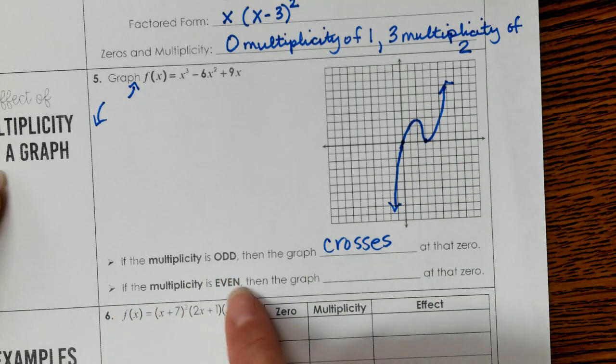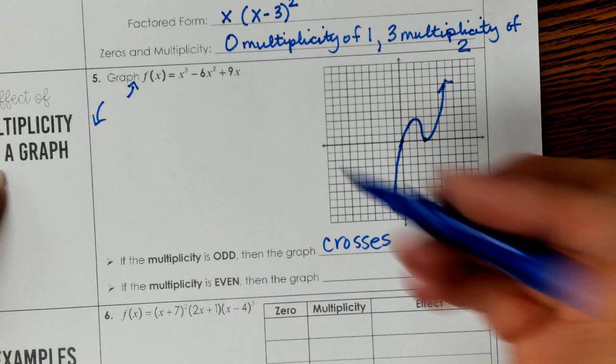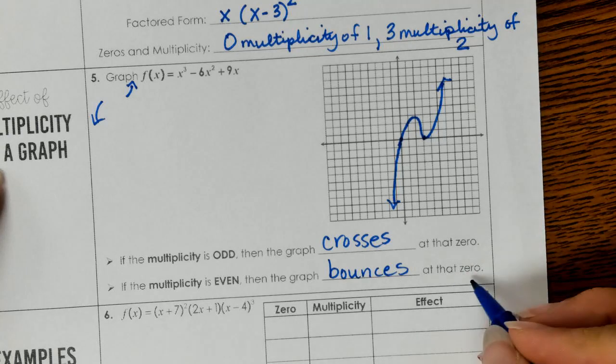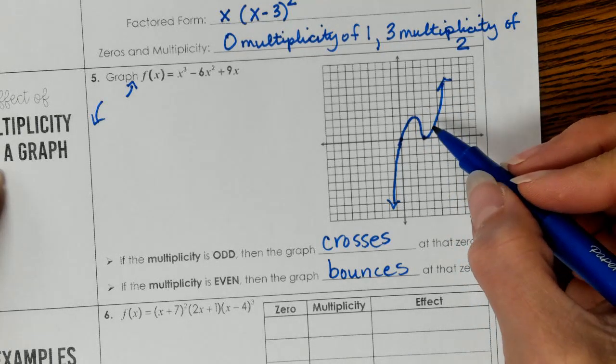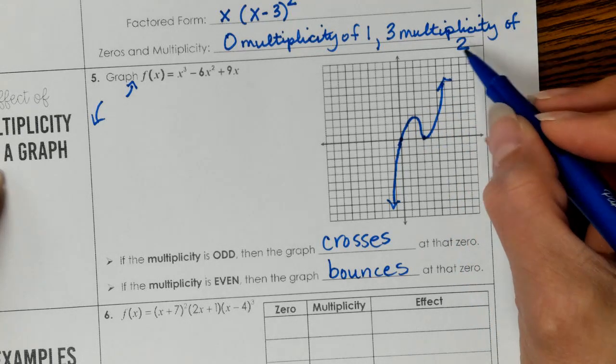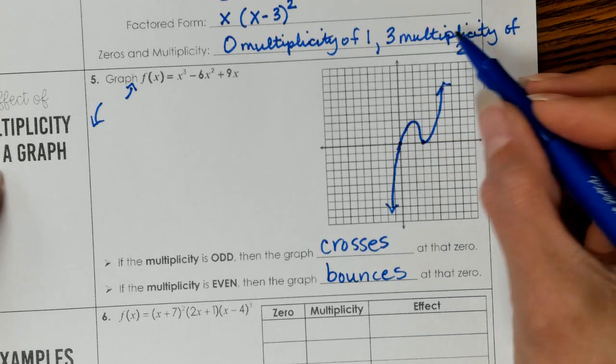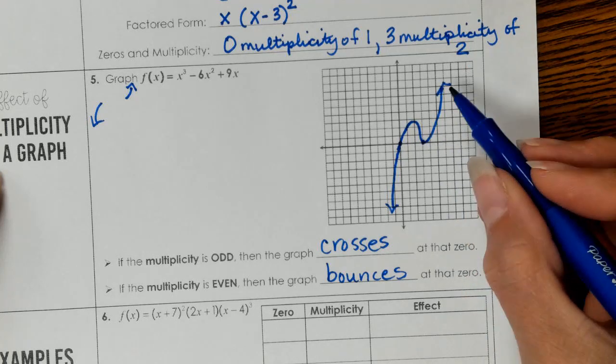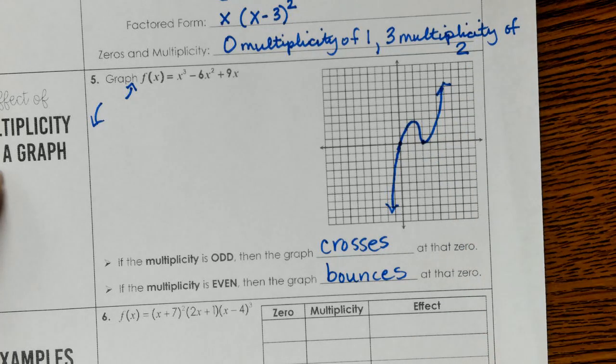It says if the multiplicity is even, then the graph bounces at that 0. So it bounced off of your 3 because it had an even number of multiplicity. Our 3 had a multiplicity of 2, which is even. So on even multiplicities, it bounces.